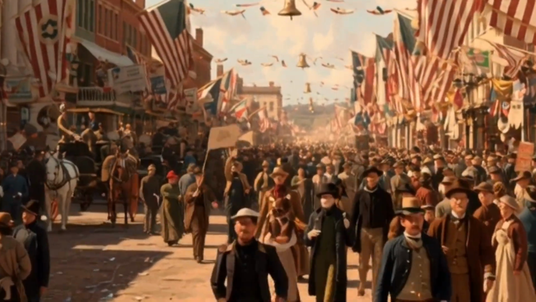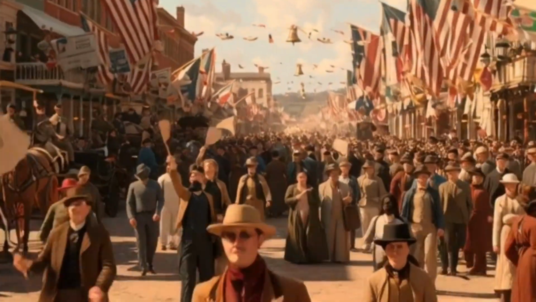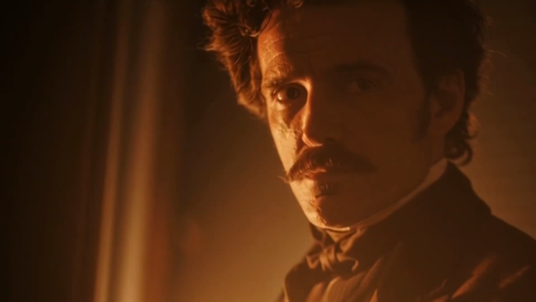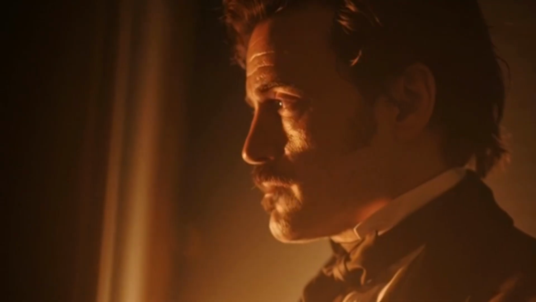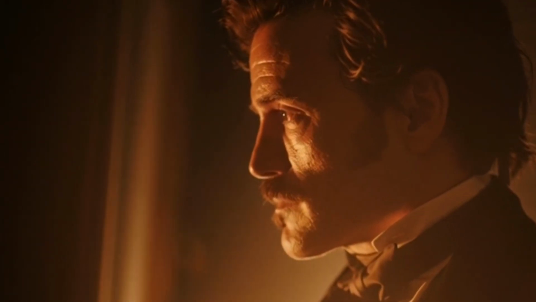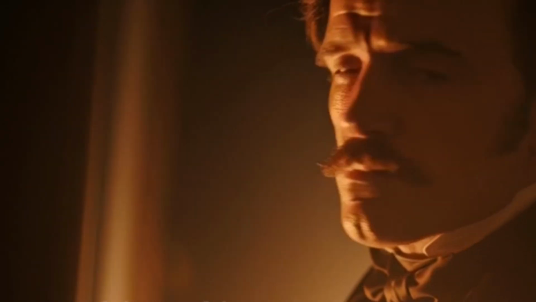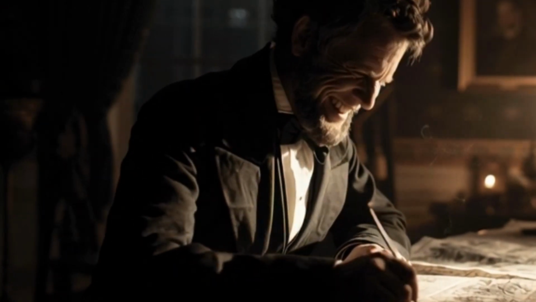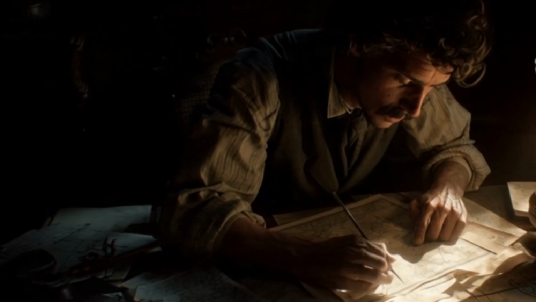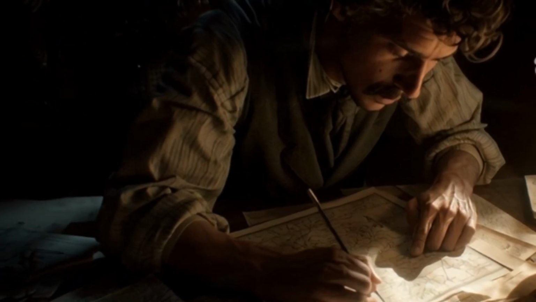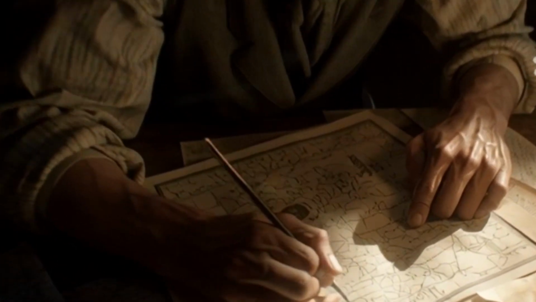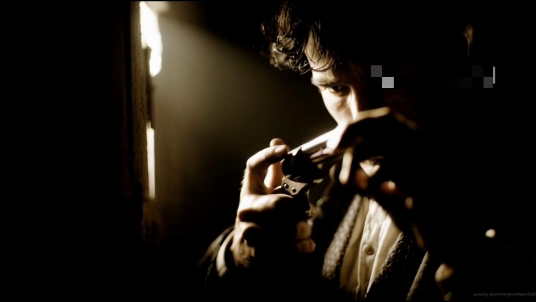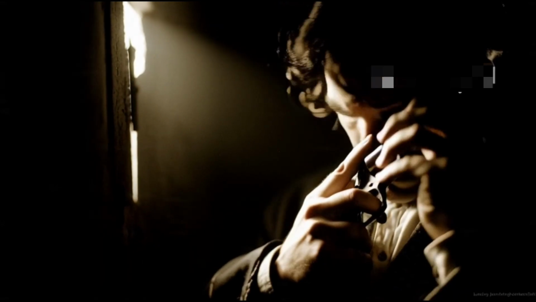But while many Americans celebrated the Union victory, others were furious. Among them was a 36-year-old actor named John Wilkes Booth. Booth was famous, handsome, charismatic, and deeply devoted to the Confederate cause. He viewed Lincoln not as a hero but as a tyrant. For months, Booth had obsessed over ways to strike back against the president. At one point, he even planned to kidnap Lincoln. When that plan failed, his ambitions became far more deadly.